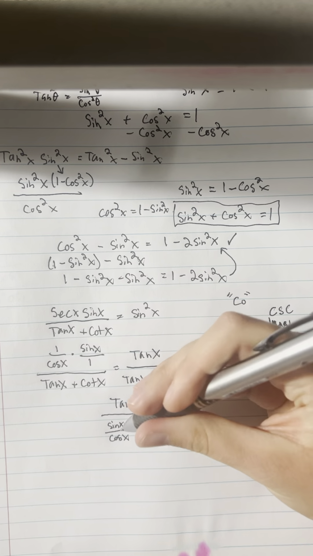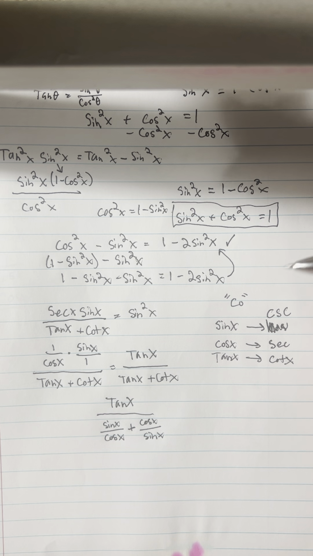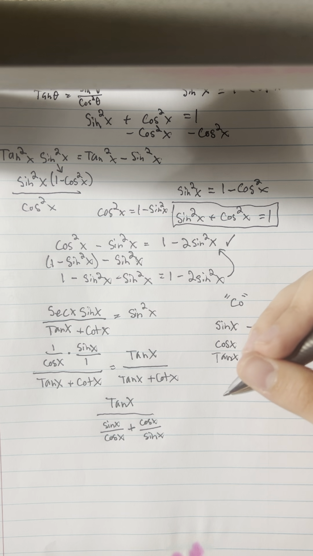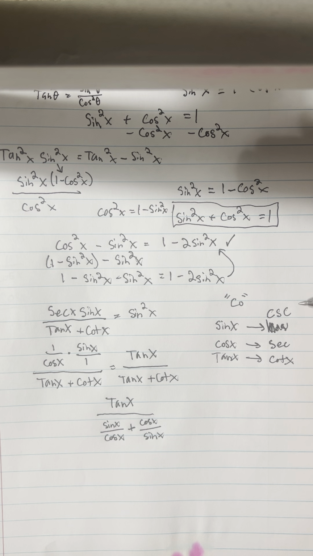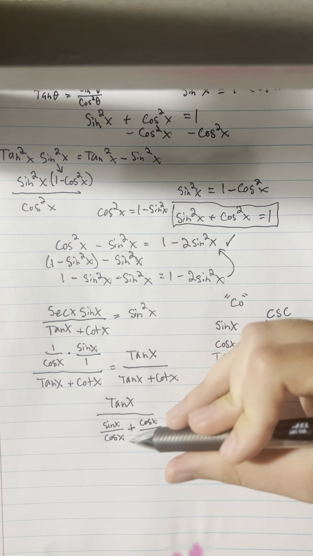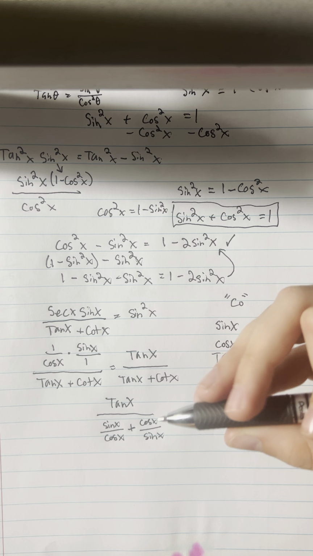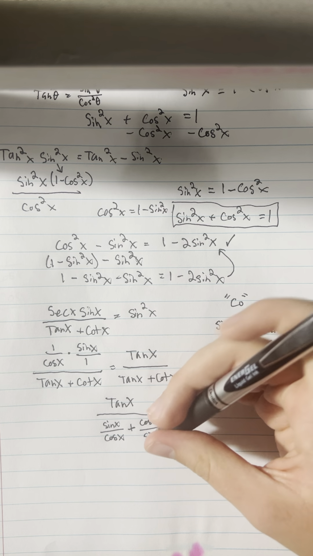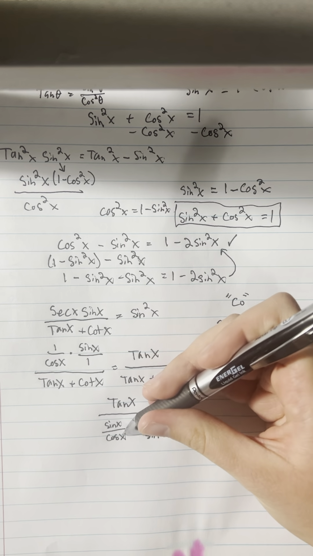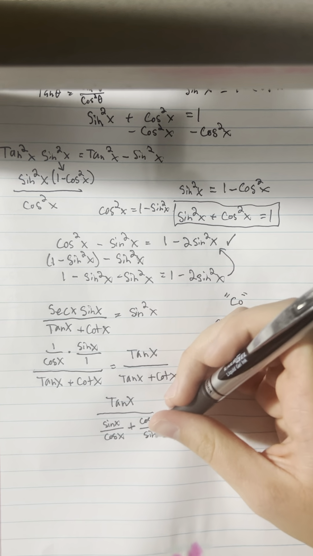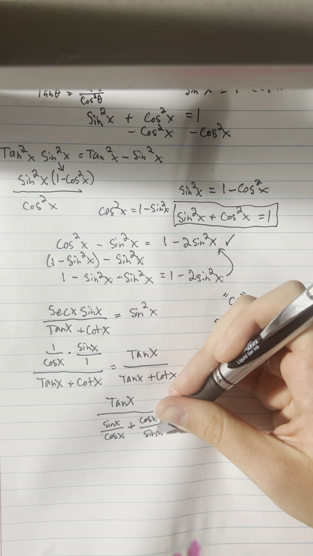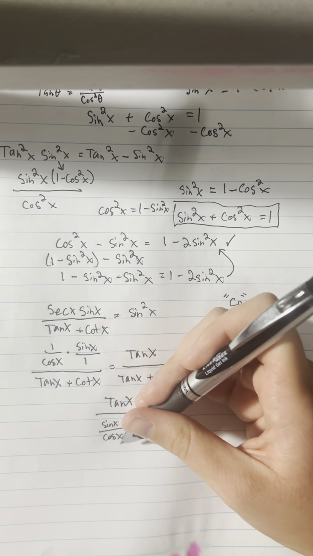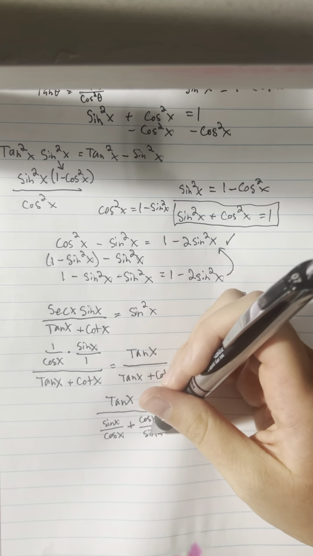Now, we can't really add fractions as they are without making the denominators the same. So using our multiplication by 1 rule, where we can multiply anything at any point by 1 in any form and be fine, let's do that. We need this one to become sine x times cosine x, and this one to become cosine x times sine x, so that they are the same.